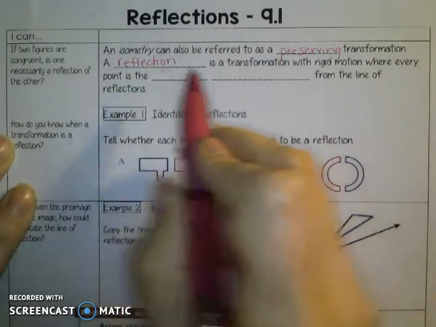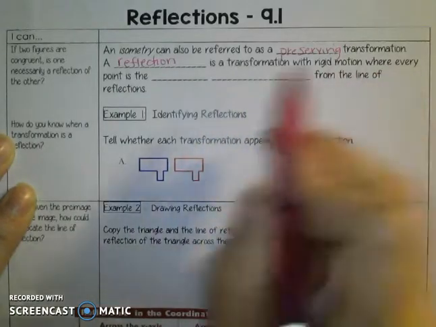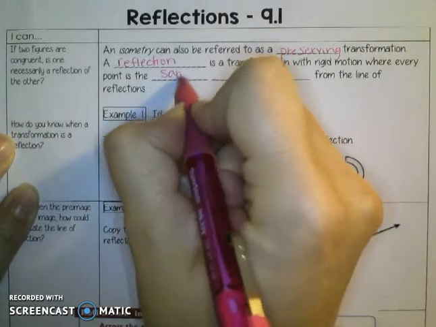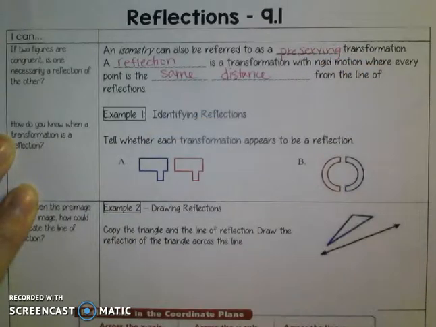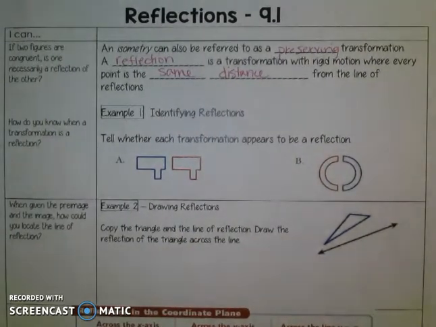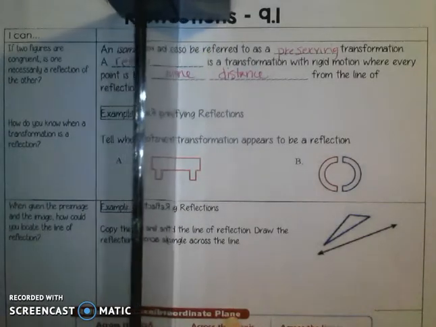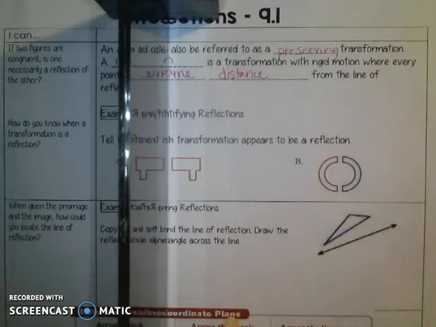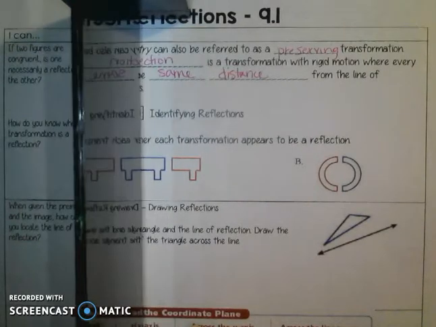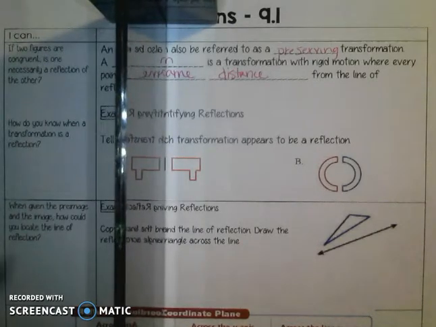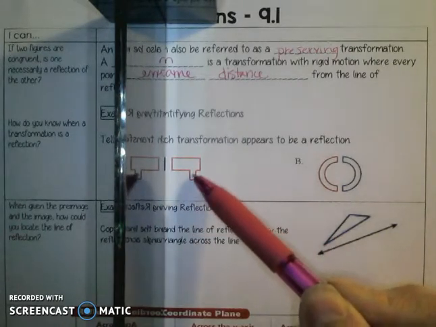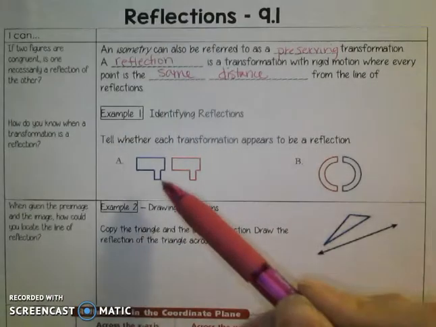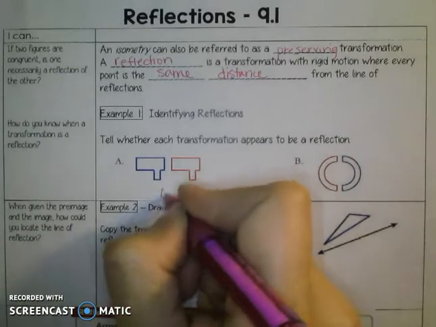The first being the reflection is a transformation with rigid motion where every point is the same distance from that line of reflection, and all of our angles stay the same as well. So if we look, you can use our handy dandy tool here of reflection to see if that is what's here, and nope, see how this little part sticking out should be on that side, but it's right here, but it should be over here, so this would be a no.